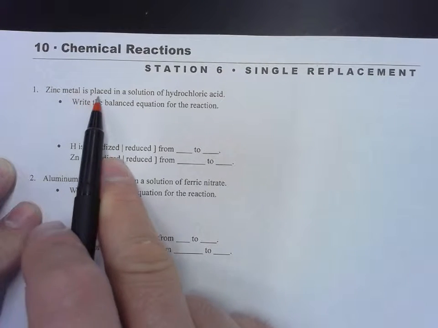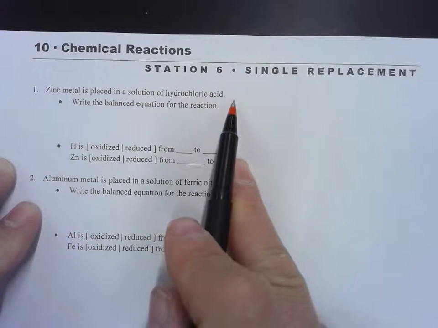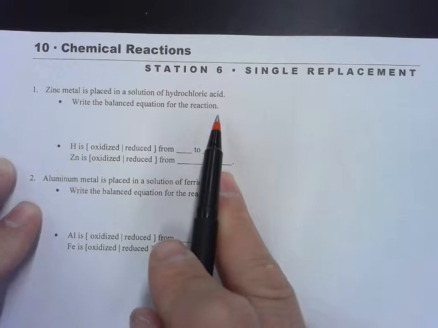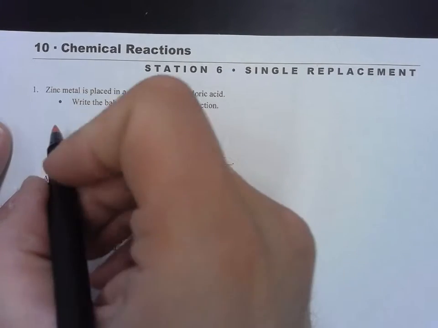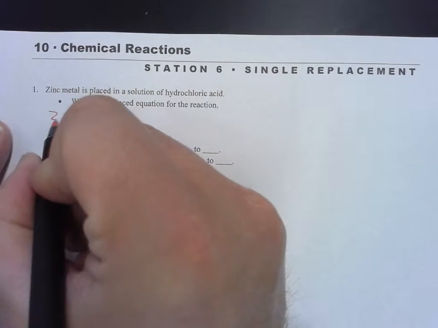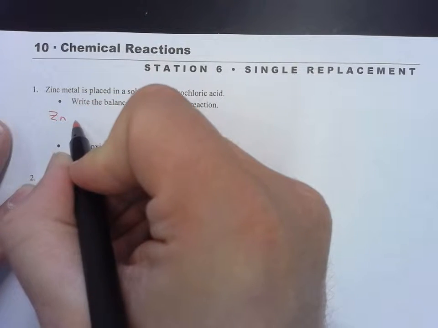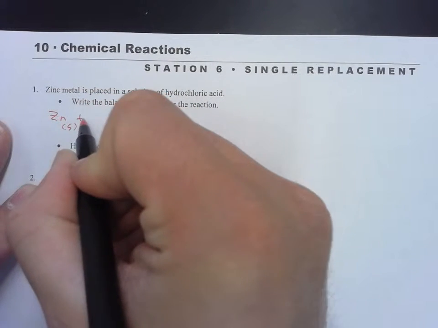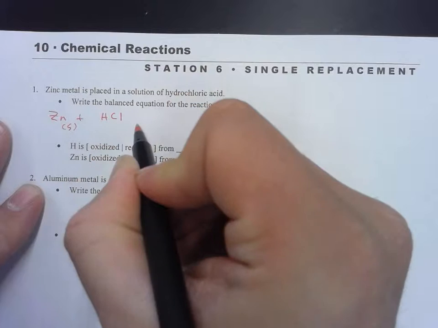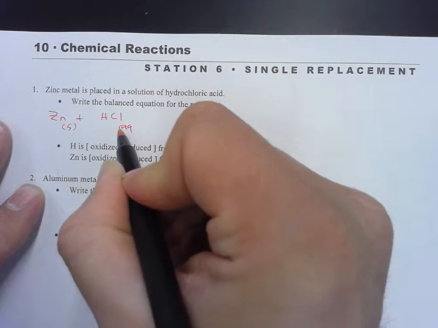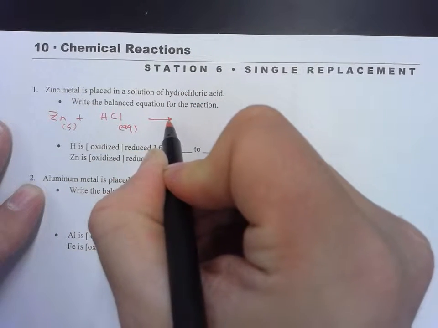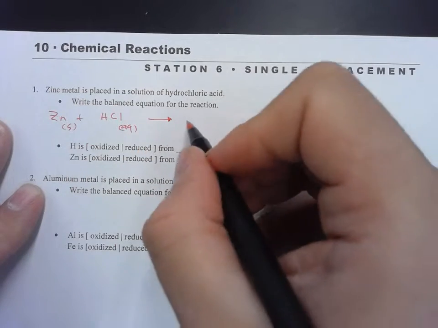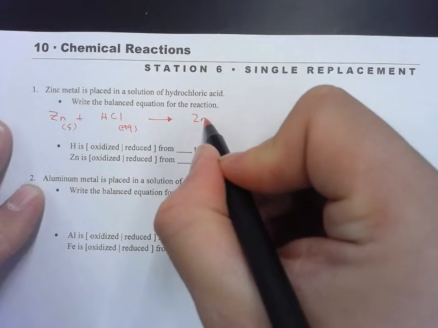Zinc metal is placed in the solution of hydrochloric acid. Write the balanced equation for the reaction. Very simple. All you do is write it out. Zinc metal, that's solid, plus HCl, hydrochloric acid, which is aqueous. What happens? Single replacement happens. Zinc switches out with the hydrogen. You form zinc metal.